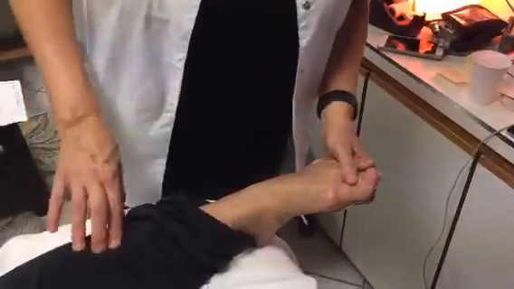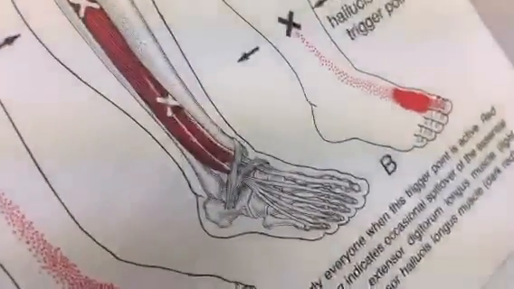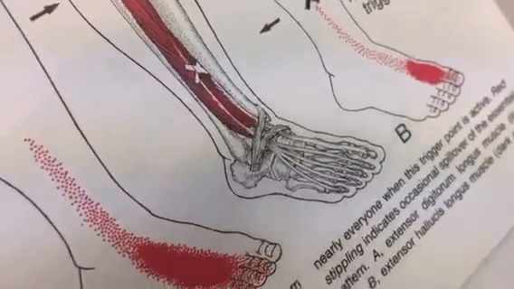Great. Okay, so we're going to look at the extensor hallucis. Let's see if we have a nice picture of that. Here's our extensor hallucis, and it causes really bad great toe problems. So we're going to go ahead and take a look at it here. Go ahead and press your toe up and relax. It's right here. And relax.